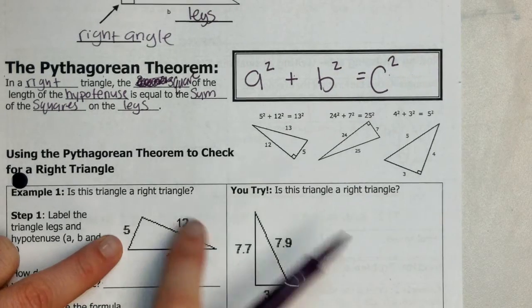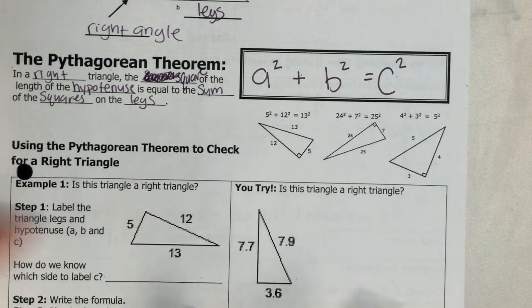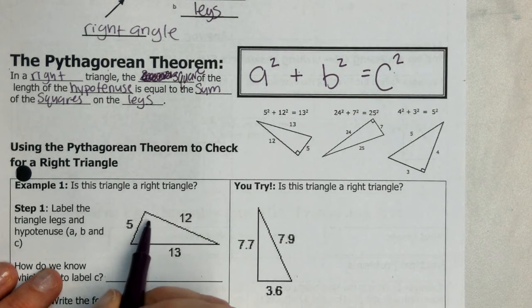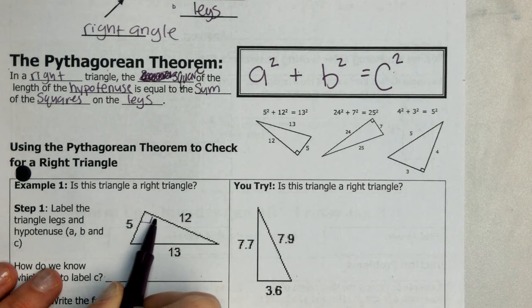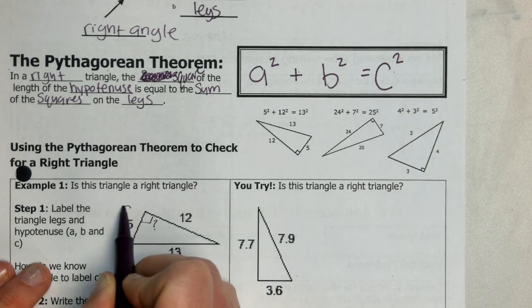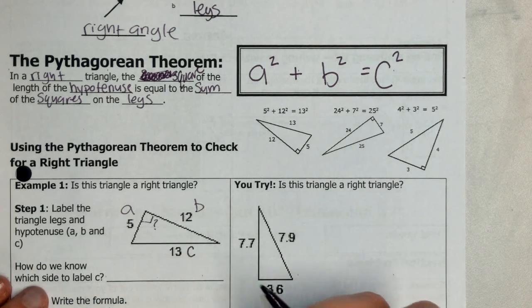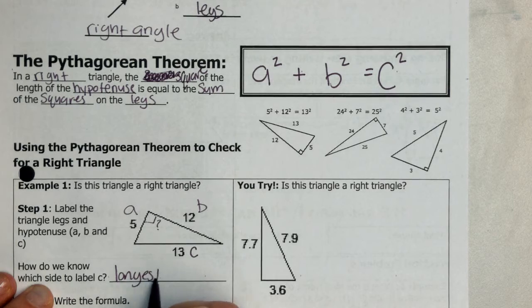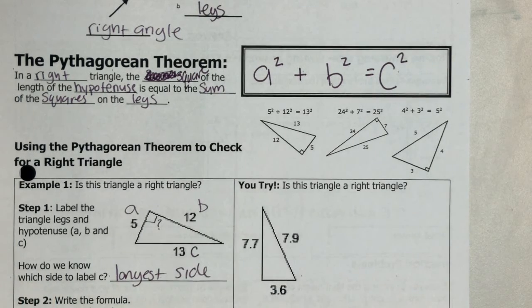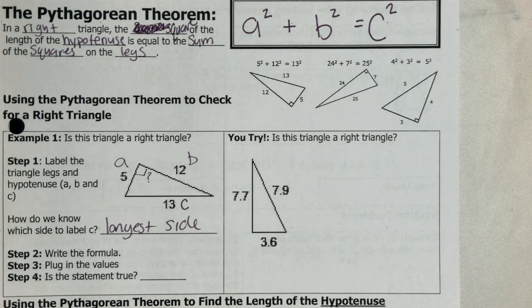Like this one, 5, 12, 13, that's a Pythagorean triple, so I know it's a right triangle, but we can show you why. First, we're going to verify that it's a right triangle. I think that this is my right angle. I know that 5 and 12 are the legs, and 13 is the longest side, so that's the hypotenuse. If you were just given a list of numbers, you just pick the biggest number to be the hypotenuse. So if instead of giving you a shape, they told you 5, 8, and 10, 10 would be your biggest number, so 10 would be your hypotenuse.